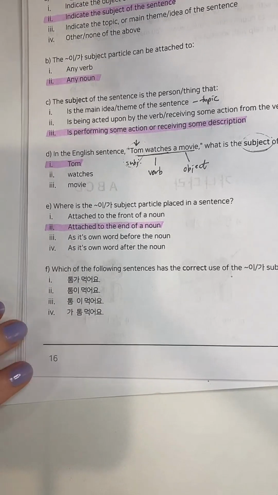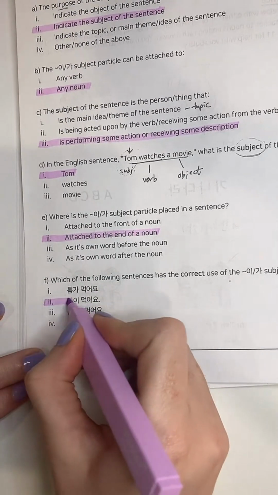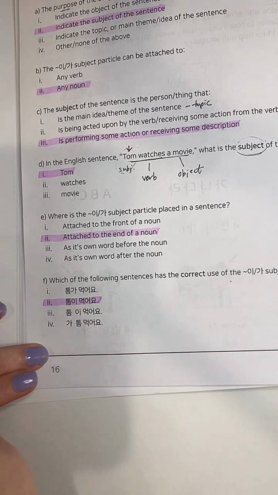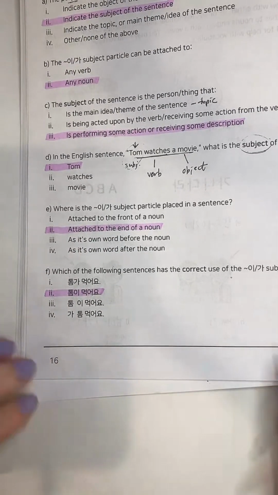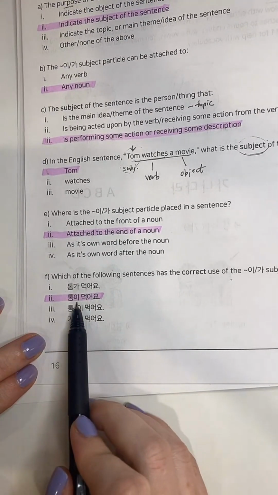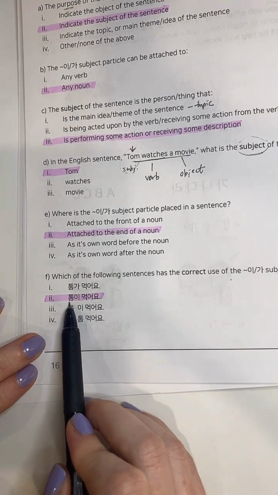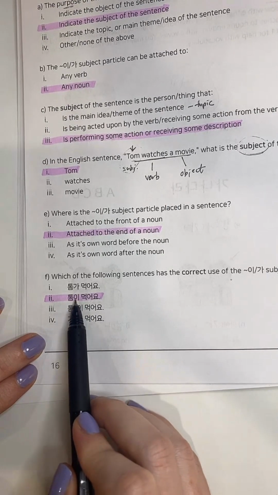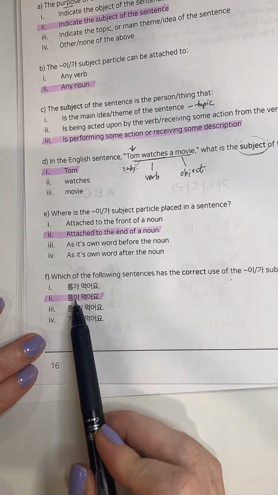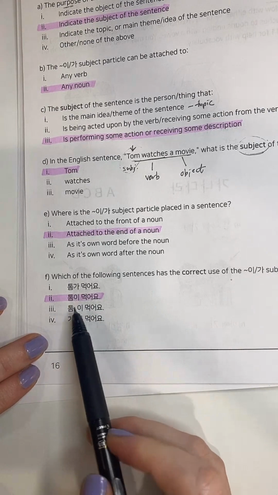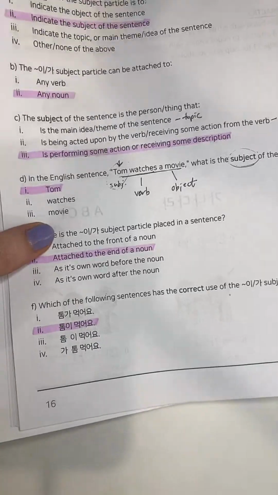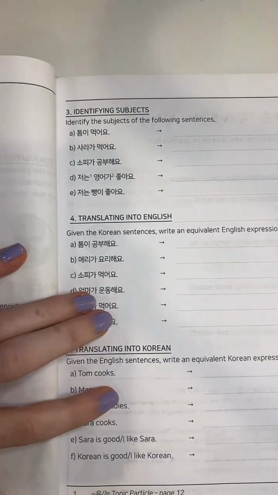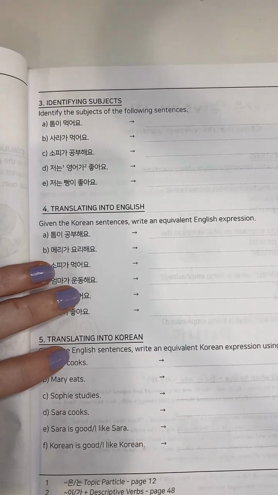Yes, beautiful. The correct answer is 2. Tom이 먹어요. That is the correct use of the subject particle. We know we want to use 이 because Tom ends on a consonant sound, so Tom이. And we know it goes at the end of the noun. So this is the correct one. Okay, next, let's do some more practice problems.